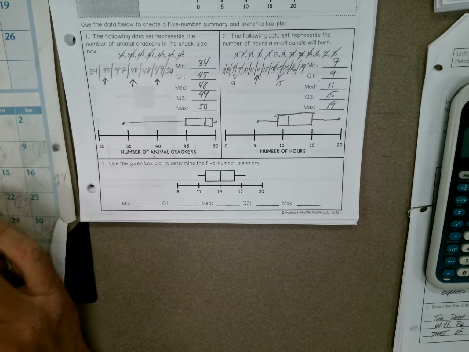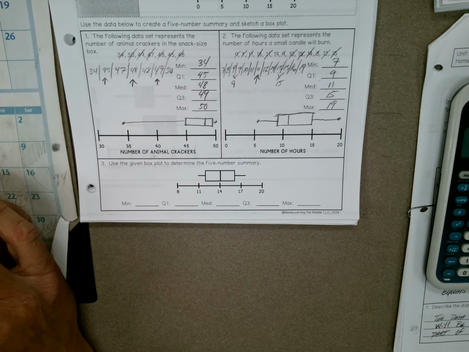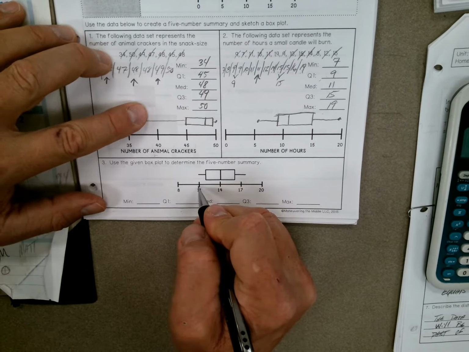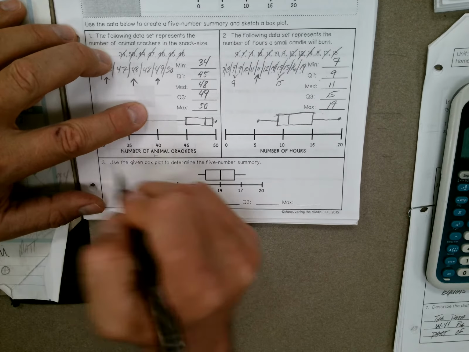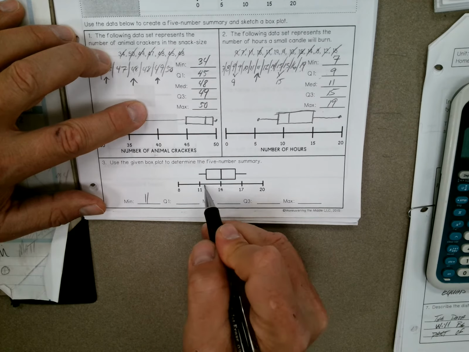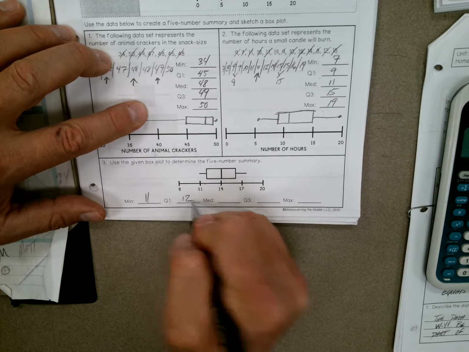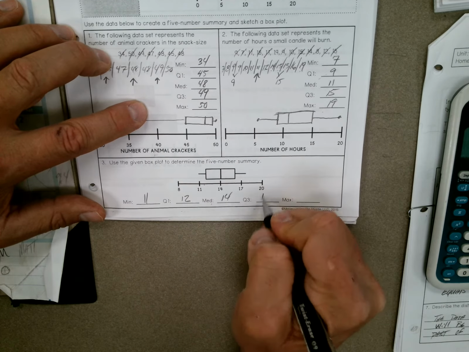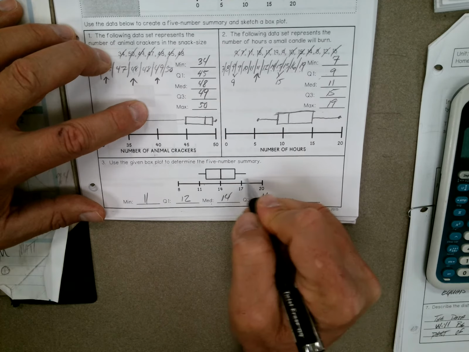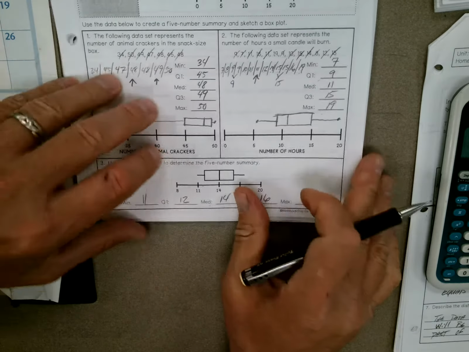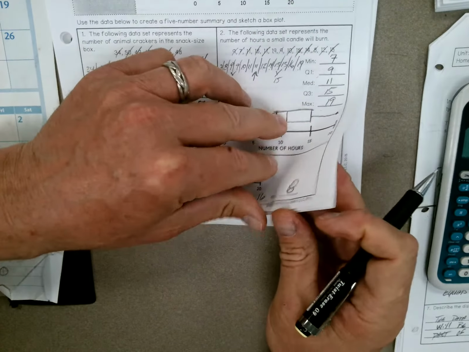Use the given box plot to determine the 5-number summary. Well, the minimum number looks to be about 11, I guess. It's hard to see on that angle. Quartile 1 looks to be about 12. The median is certainly 14. The third quartile we would call probably 16, and the maximum number would be about 18. So that's how we can interpret some data there. Let's continue on to the next page here.